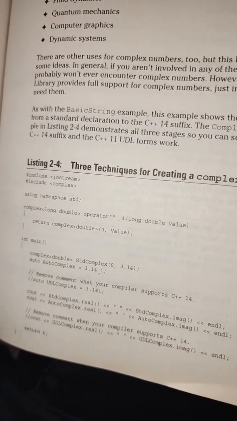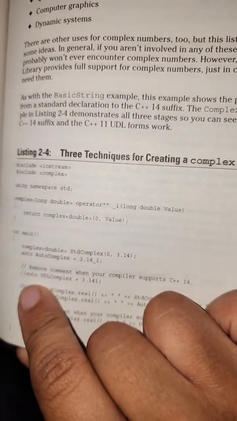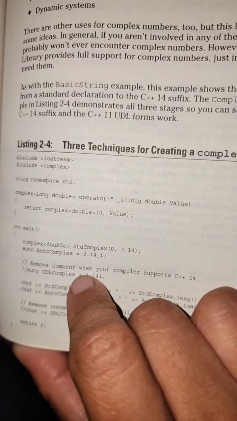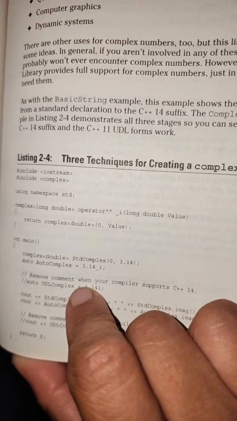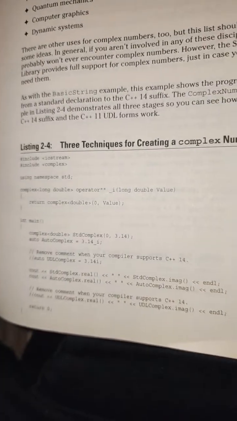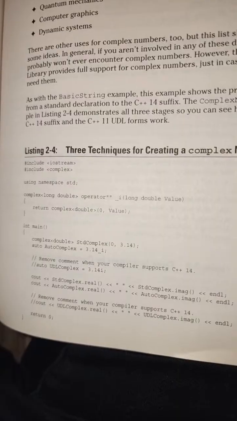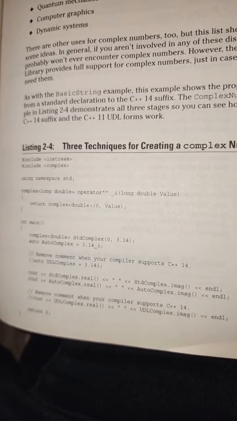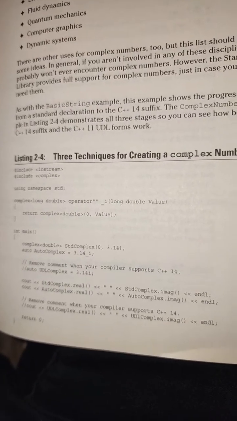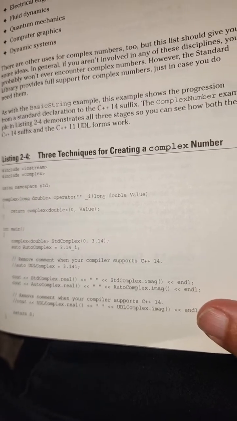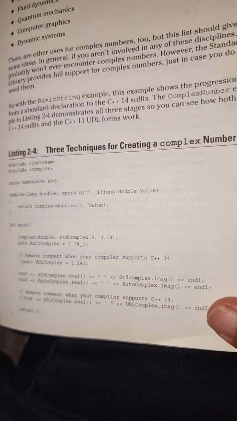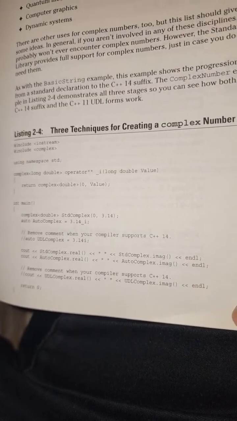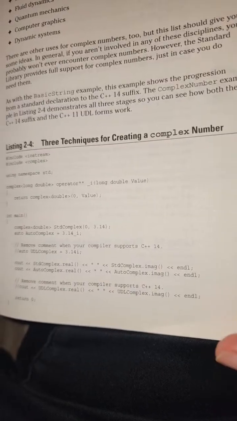How to include IO stream, how to include complex, using use standard, complex double operator, underscore I, line double value, return complex double 0 value, into mean complex double, standard complex 0, comma 3.14, auto complex equals 3.14, underscore I, remove comment when your compiler supports C++14, auto UDL complex equals 3.1.4 I, 3.14 I, C out standard, C out standard complex dot real, standard complex dot img inline, C out auto complex dot real, auto complex dot img inline, remove comment when your compiler supports C++14, C out UDL complex dot real, UDL complex dot img inline, return 0.